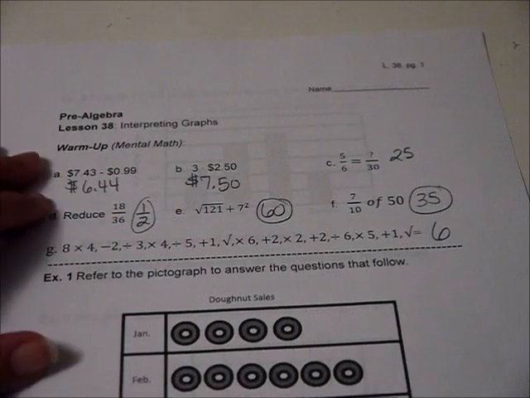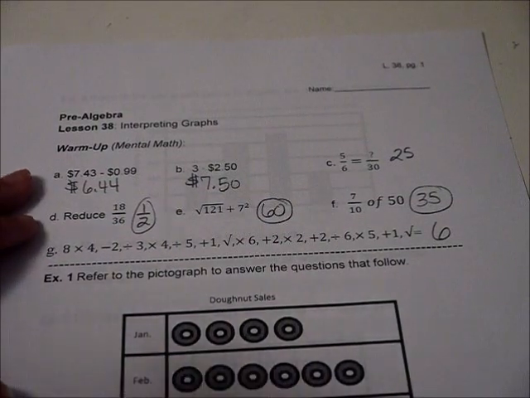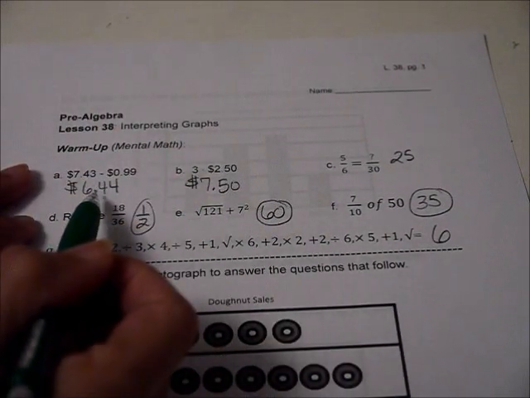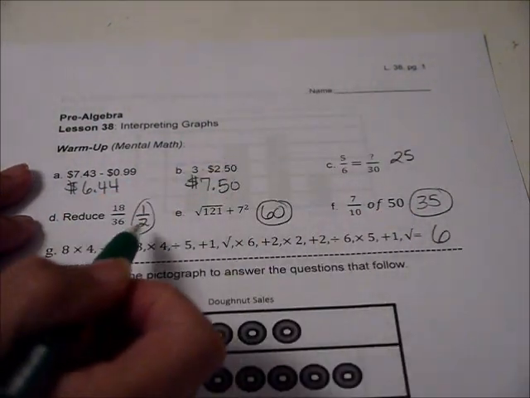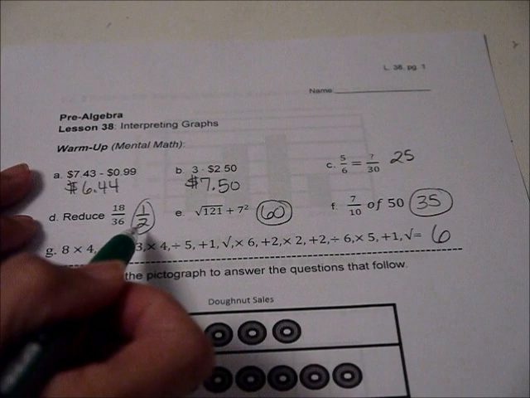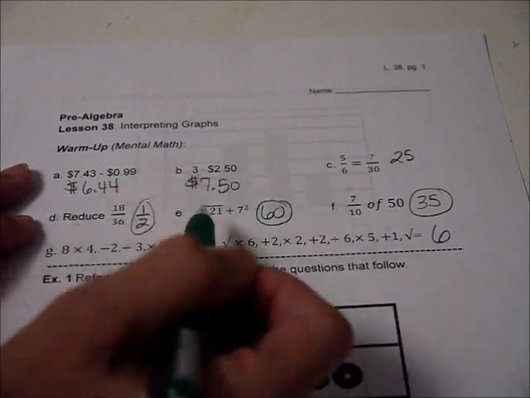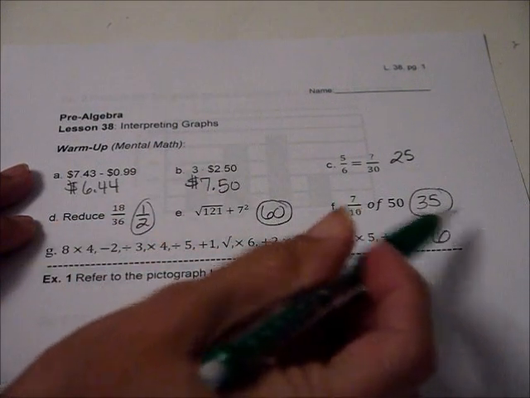Well, here we are with the warm-up. Go ahead and check your work. 644, $7.50, 25. 18 times 2 is 36, so 1/2, 60, 35.